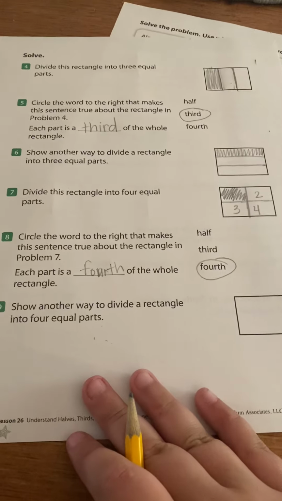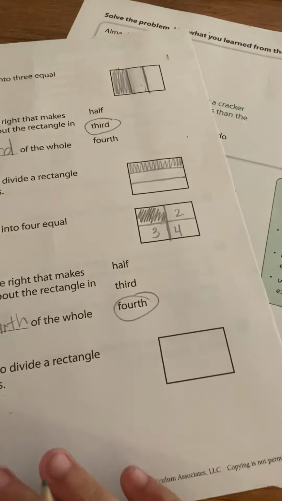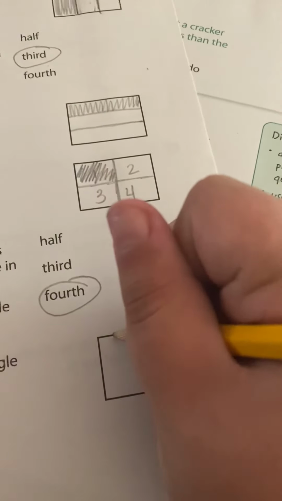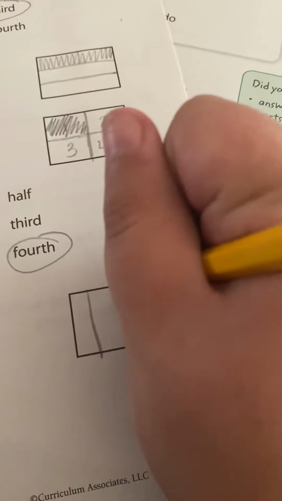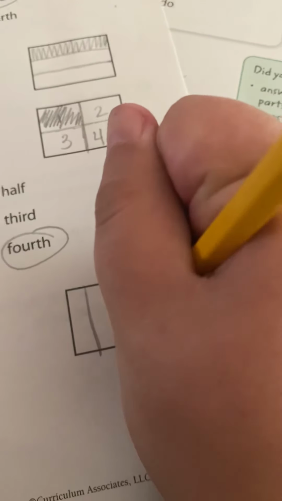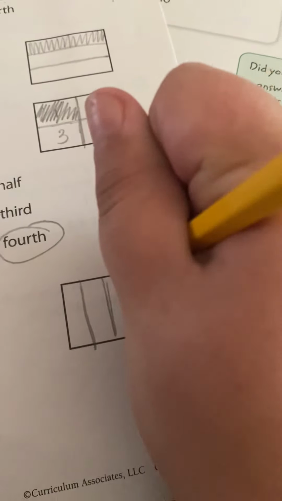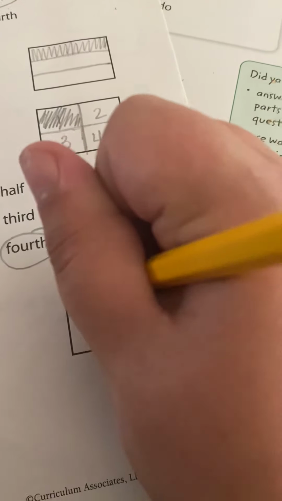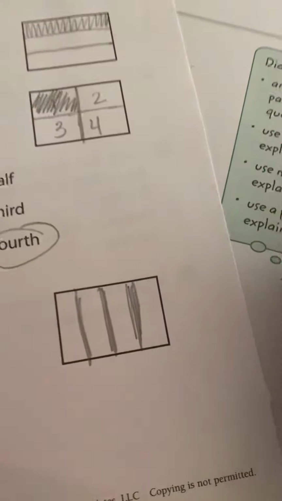Show another way to divide the rectangle into 4 equal pieces. 1, 2, 3, 4. So I drew 3 lines to make 4 pieces. I know that's kind of messy. So 1 colored in would be 1/4.